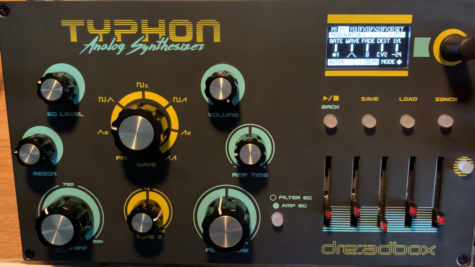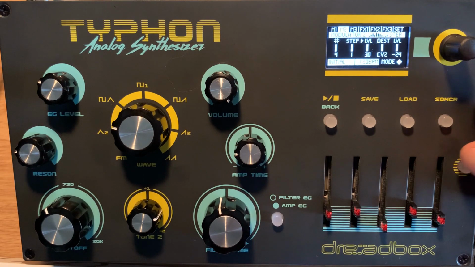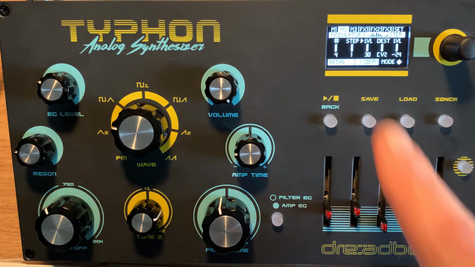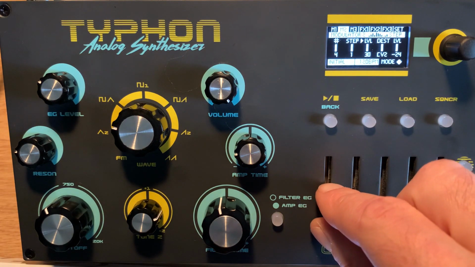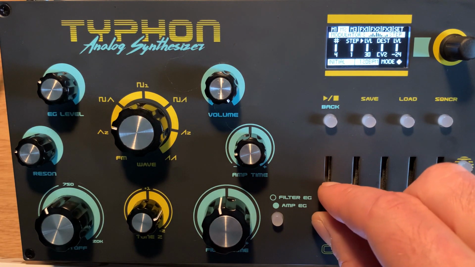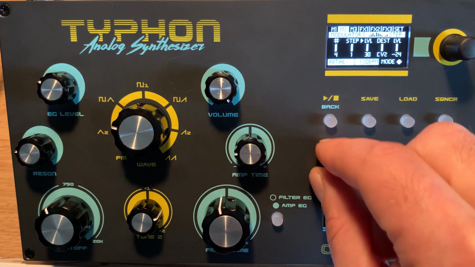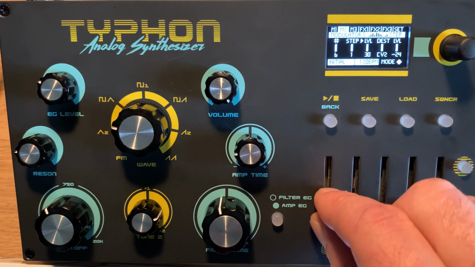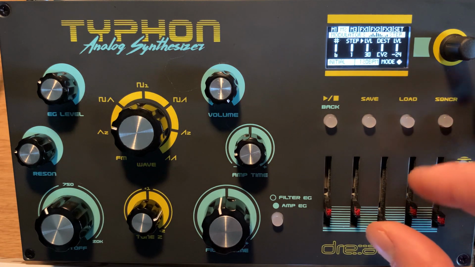So what happens? Change it to step sequencer again. 4 steps. Well, let's do 6 steps to get a bit of a polyrhythm going.